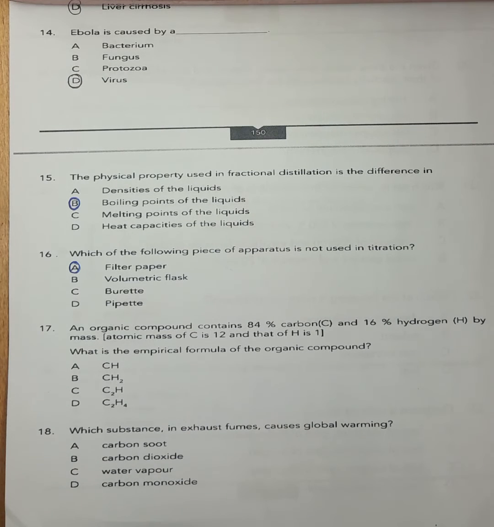Number 17, an organic compound contains 84% carbon and 16% hydrogen by mass. The atomic mass of carbon is 12, and that of hydrogen is 1. What is the empirical formula of the organic compound? So this is a frequently examined question. It was also in June 2024 Combined Science Paper 1. So it is very important to be able to calculate the empirical formula.